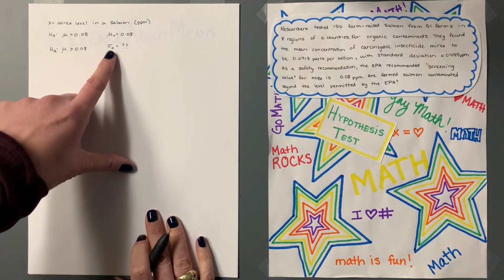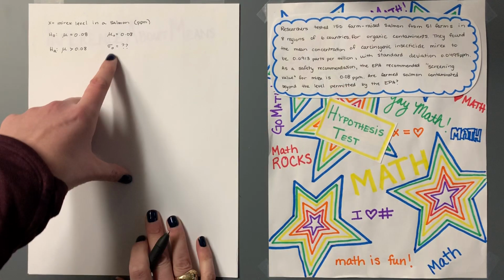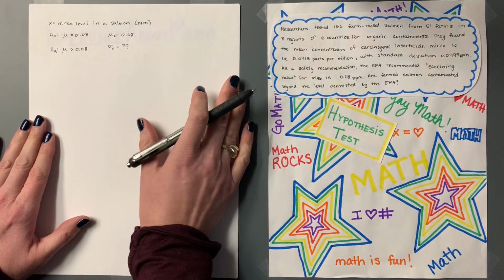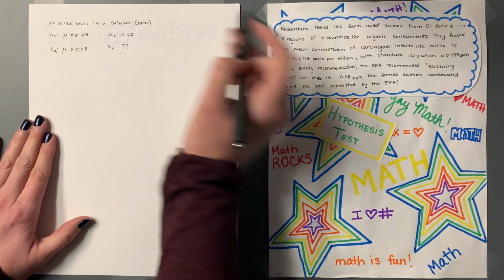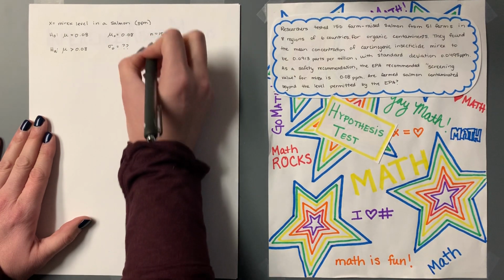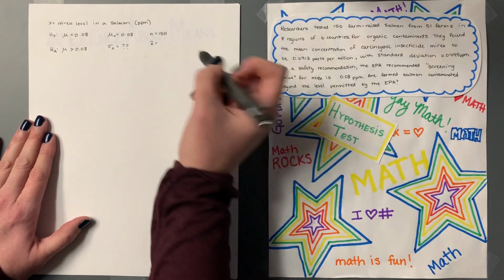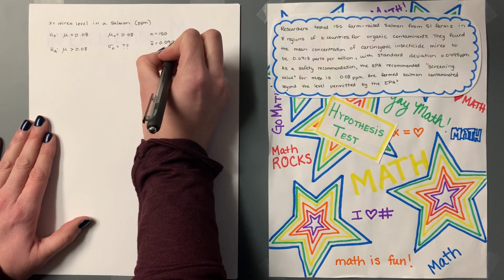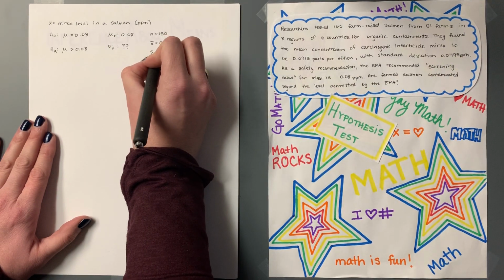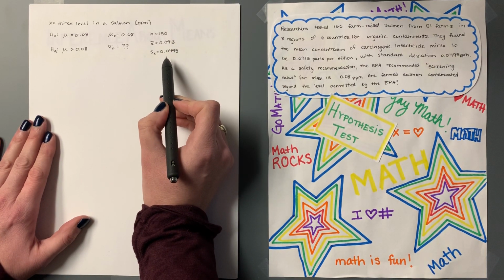But we don't actually know the standard deviation of this level. They just gave us a level. So I don't know the true standard deviation. I only know the true or assumed mean. But I do have some information from my sample. So we tested 150 salmon. So n is 150. And of those 150 salmon, I found that the mean level of insecticide was 0.0913 parts per million. And this sample had a standard deviation of 0.0495. Now, this is my sample standard deviation.